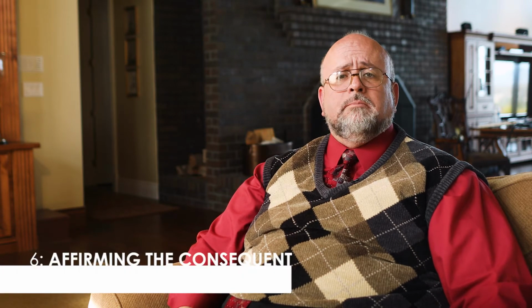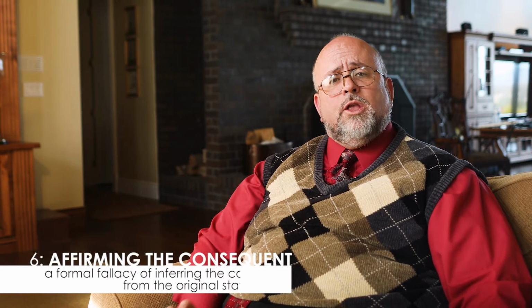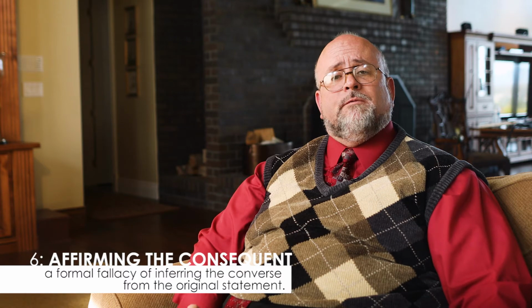And the last argument that we need to consider, or the last mistake, is affirming the consequent. That is when you have an if-then statement and you affirm the then statement, it doesn't necessarily follow that the antecedent is going to work. Affirming the consequent doesn't necessarily affirm the antecedent. The consequent may be the result of another antecedent. It doesn't always work that way.